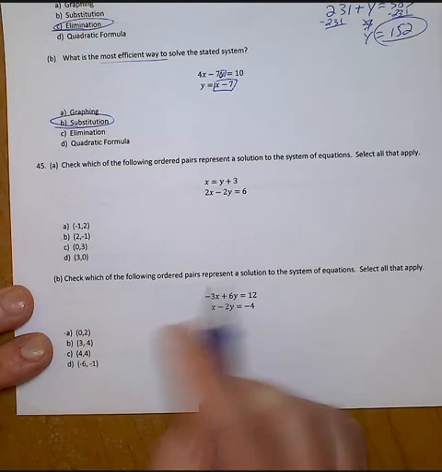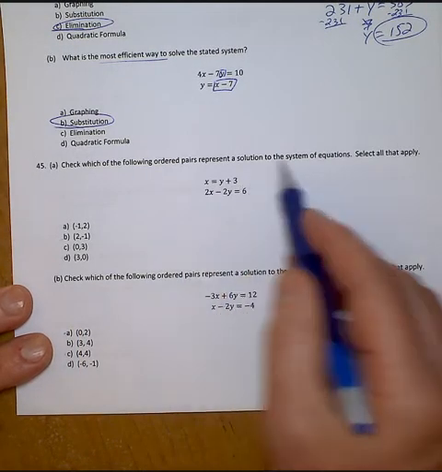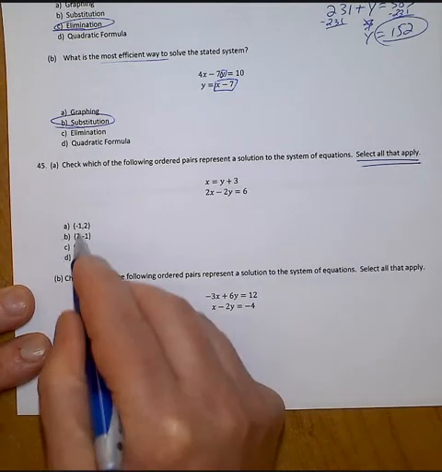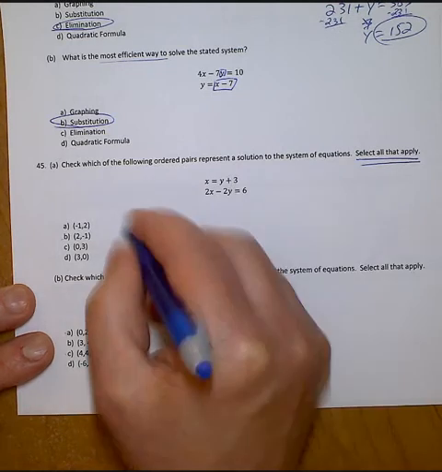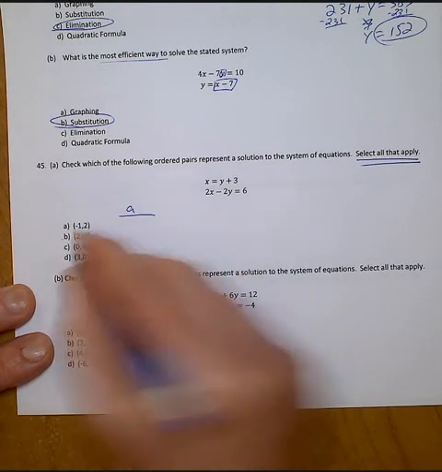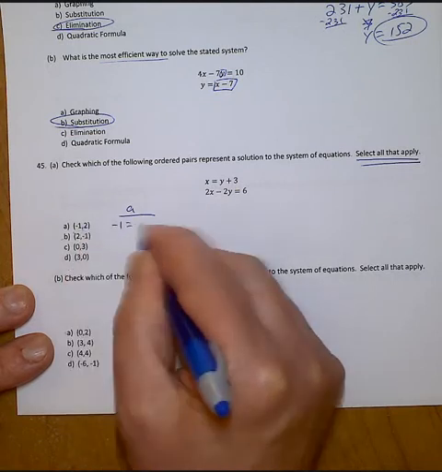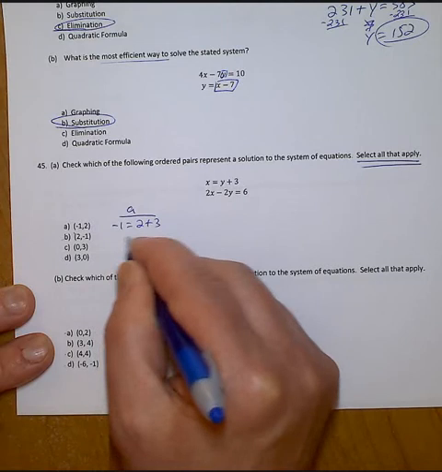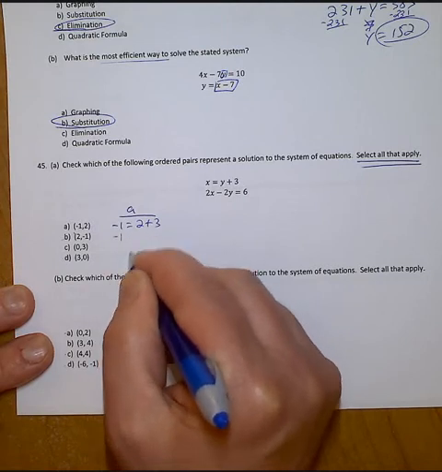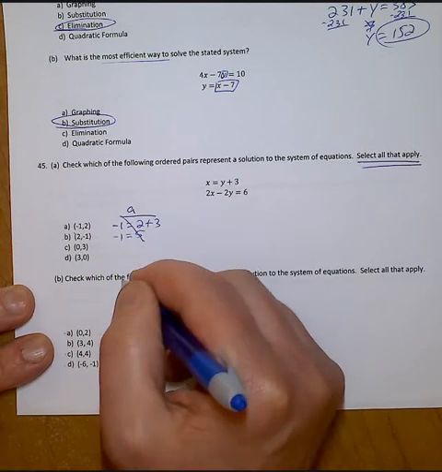45. Check which of the following ordered pairs represents a solution to the system of equations. Select all that apply. So remember, solutions have to be true in both. So for choice A, I have to plug -1 in here. So do I get -1 equals 2 plus 3? I get -1 equals 5. Not true. I don't have to go any further.